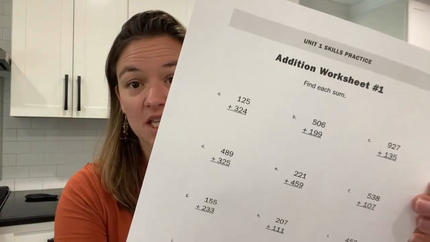So for adding 3-digit numbers, we have worksheets like this, just a nice clean worksheet that kids can complete, and we have several different versions. When we use these in my house, I don't have my child do a whole worksheet in one day.